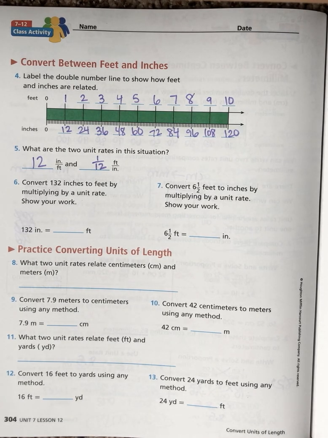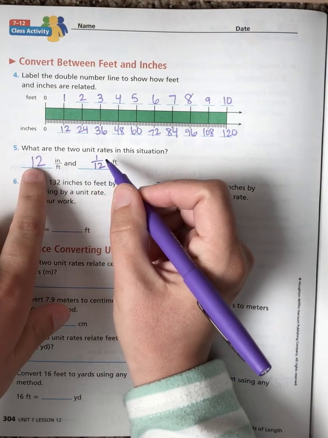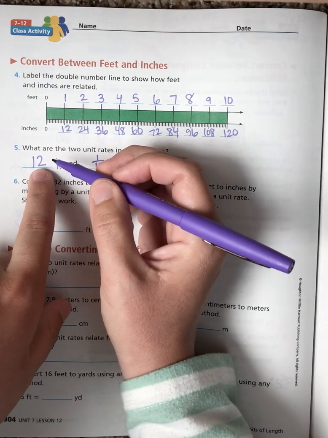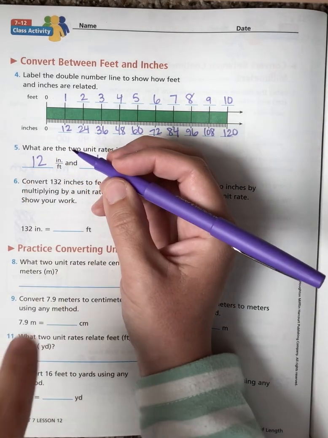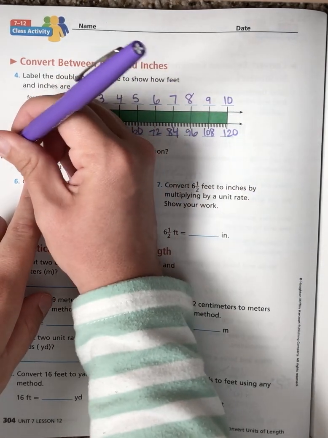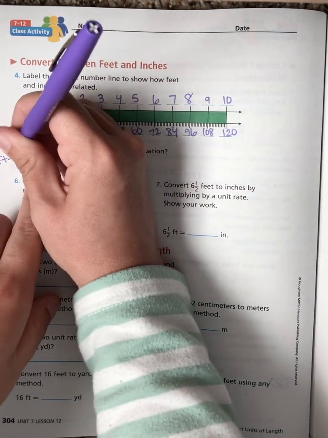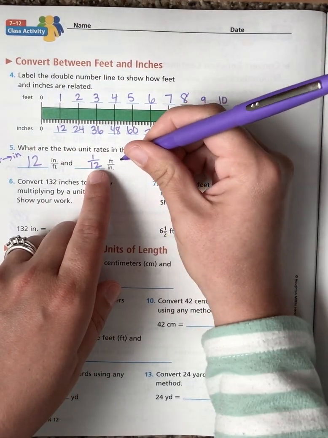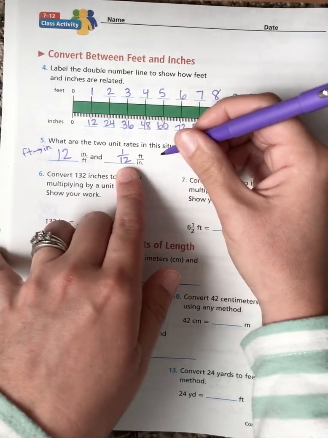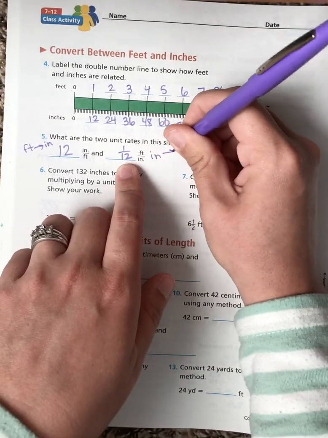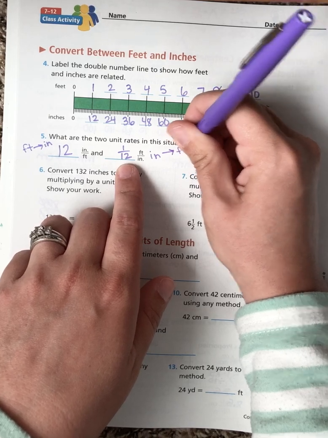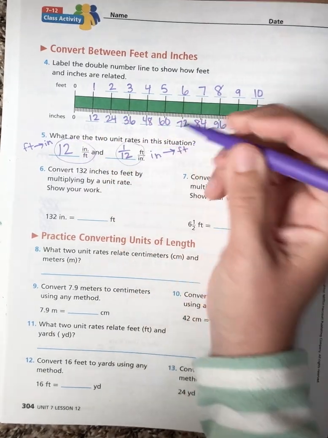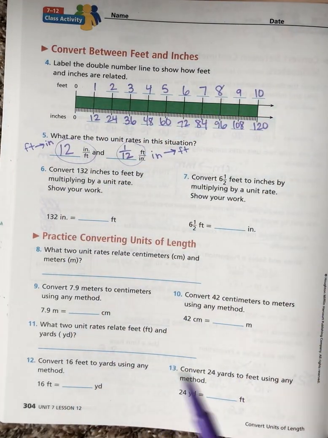So when you're using these two different unit rates, you're going to multiply by a unit rate if you want to use it. On this first one, you would multiply if you have feet and you would like to find out how many inches it is. This next one, you would multiply by 1/12, or in other words, divide by 12, if you have inches and you would like to figure out how many feet it is. Okay, I'm going to use this one. All right, so we're going to use that strategy.